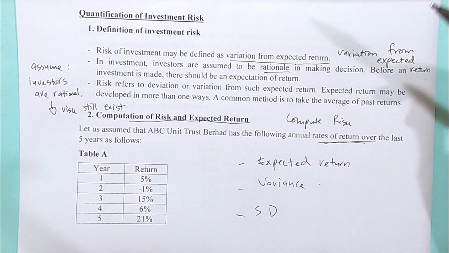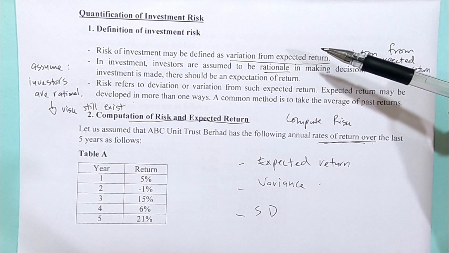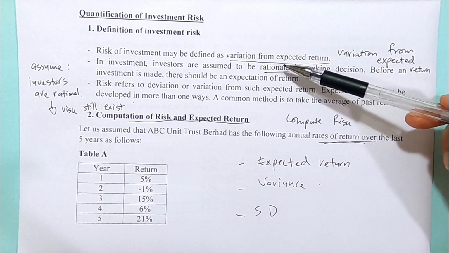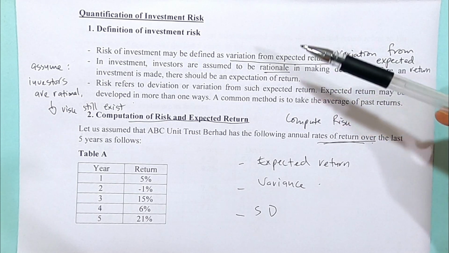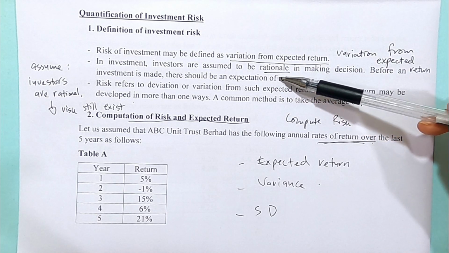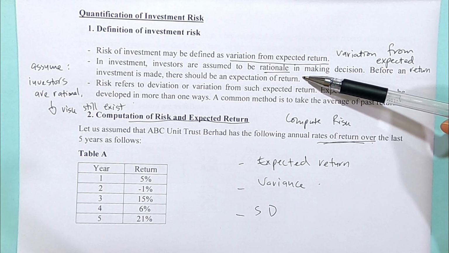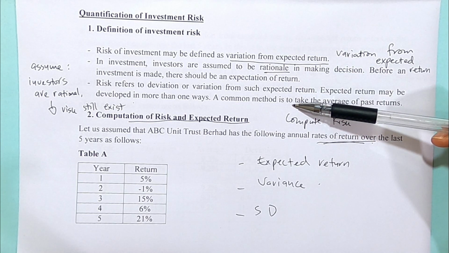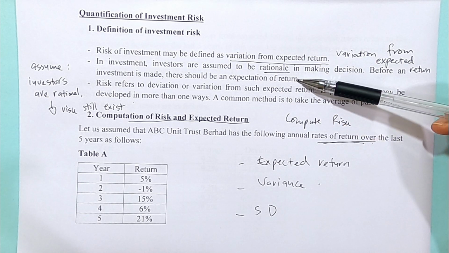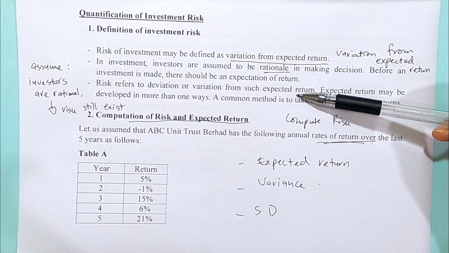Alright, now we look at the definition of investment risk. Risk of investment can be defined as variation from expected return. In investment, investors are assumed to be rational in making decisions. Nevertheless, risk still exists, although the investors are rational in their decision-making process.